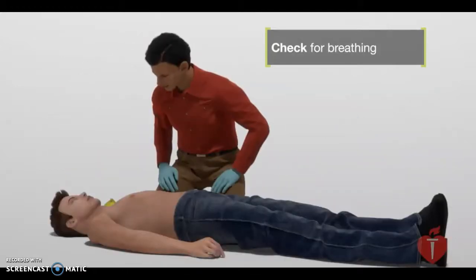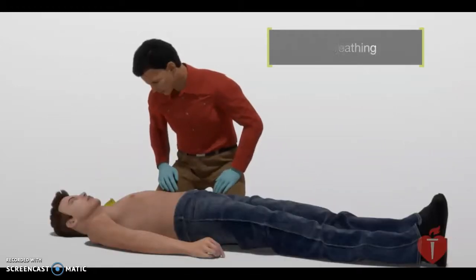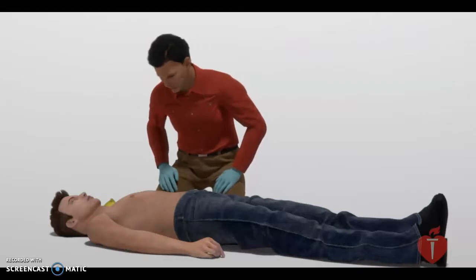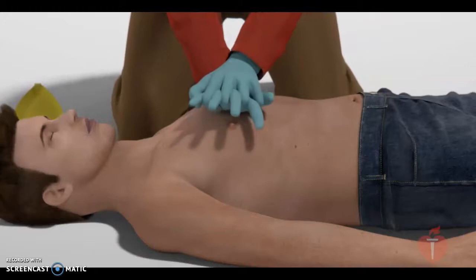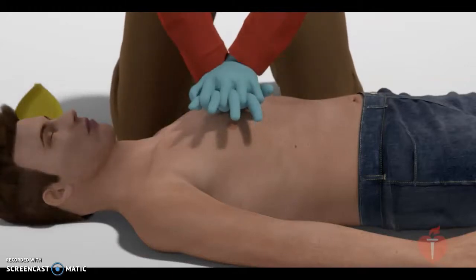Next, scan the chest for 5 to 10 seconds, checking for breathing. If the person is not breathing normally or is only gasping, he needs CPR. Move the clothes out of the way to bare the chest and begin chest compressions.